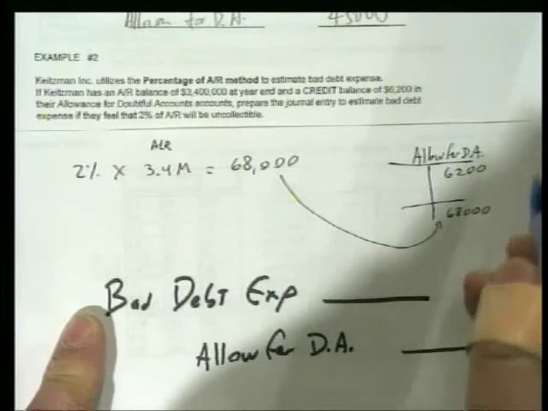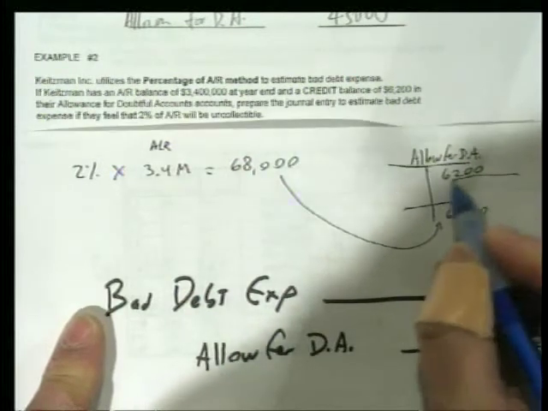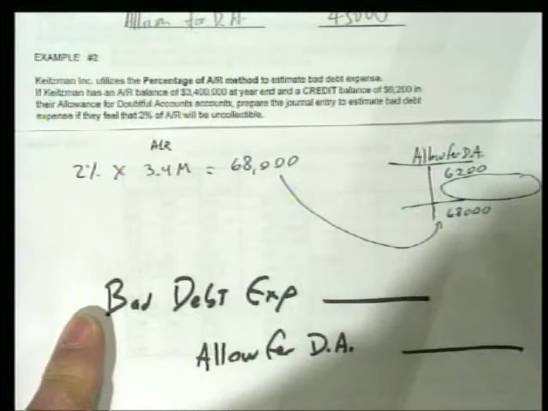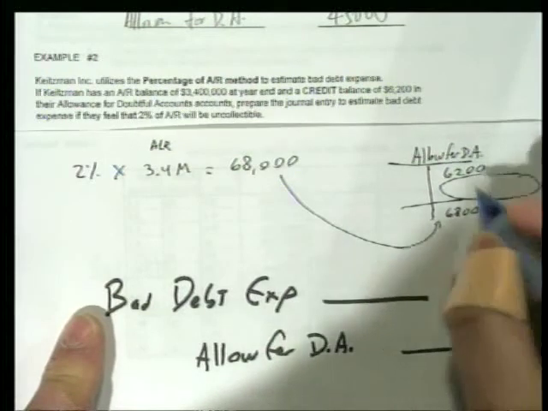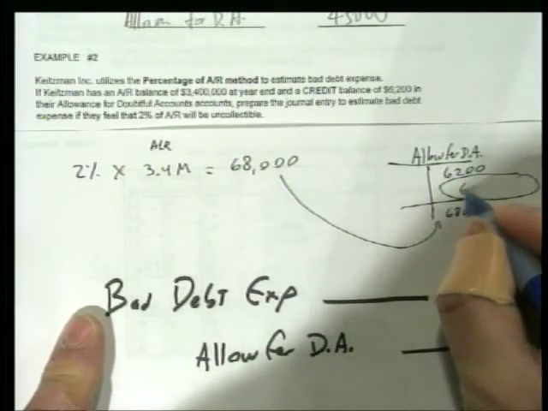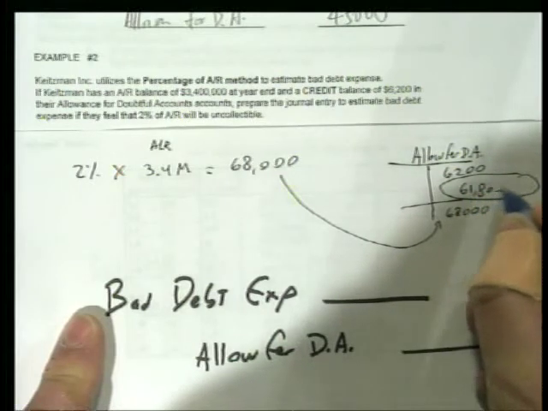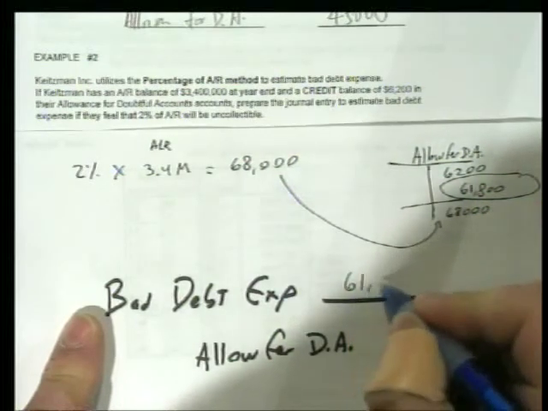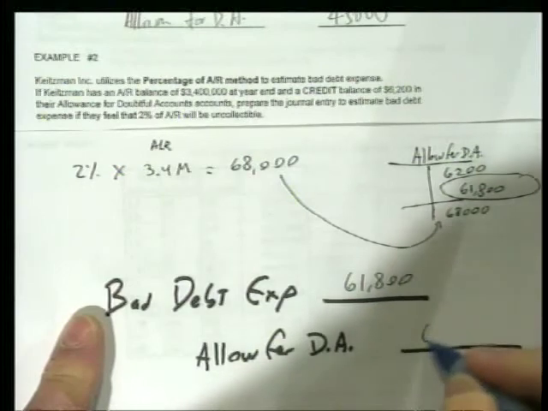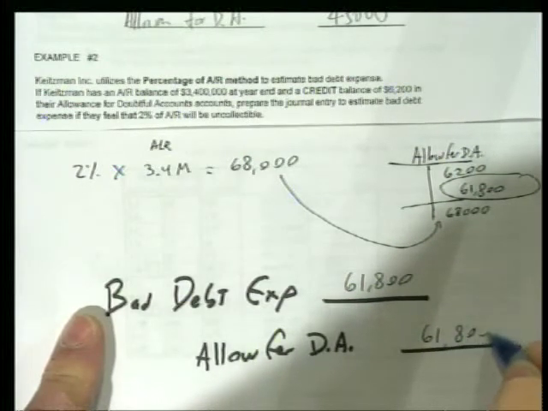So our entry has to be for whatever brings that beginning balance of 6,200 to the desired ending balance of 68,000. And in this case, what is that amount? 61,800. And that is what goes in the blank.